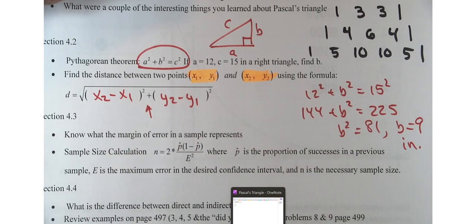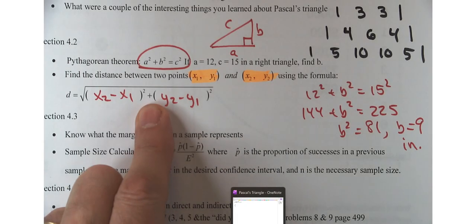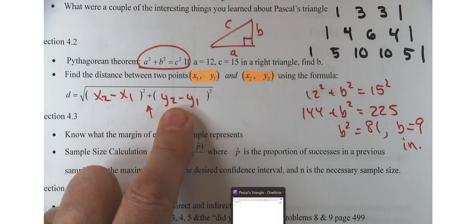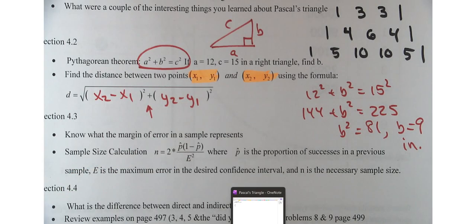I'm not sure why, but a lot of times when I see people doing this problem, they write the formula with a minus here. That could lead to the square root of a negative number, which for this class is really bad. We're not going to deal with the square root of negative numbers. So, yeah, it gives you imaginary numbers.